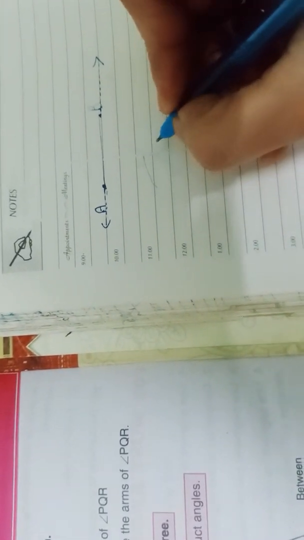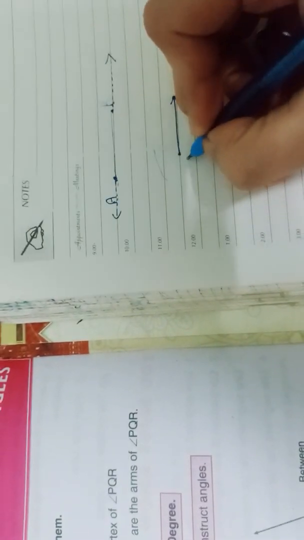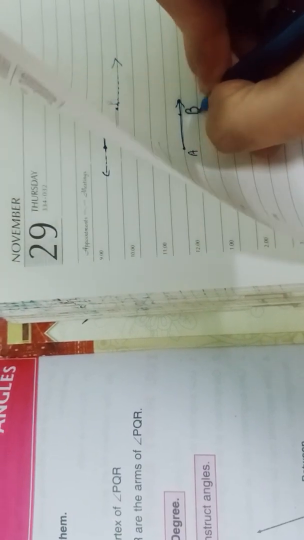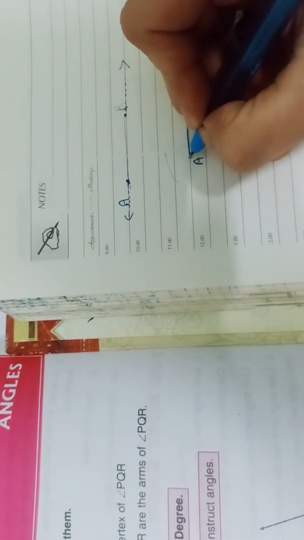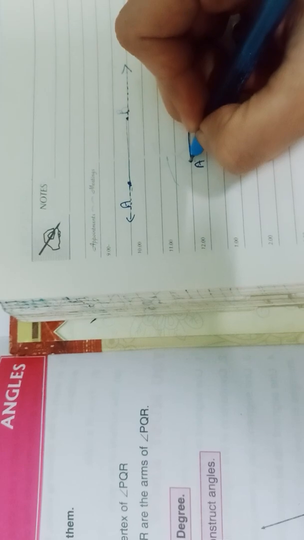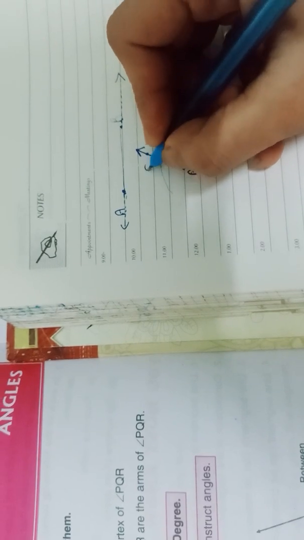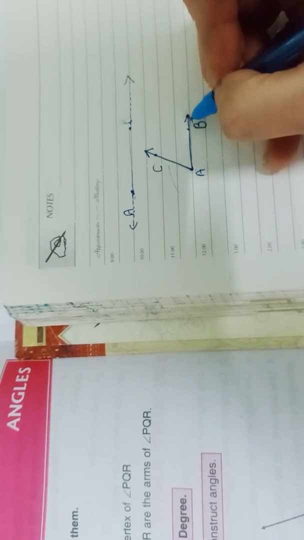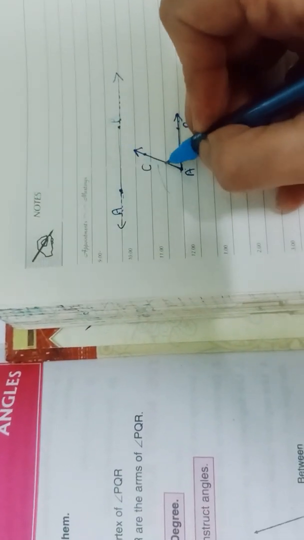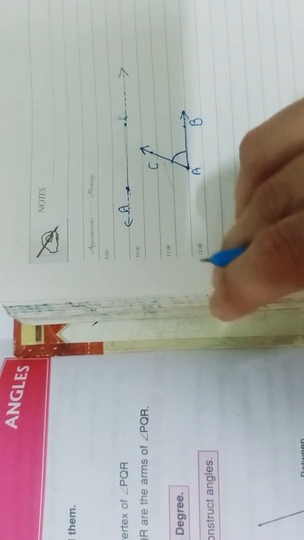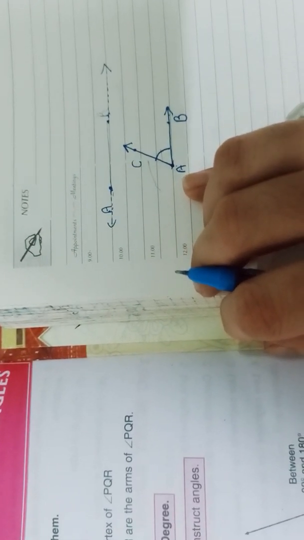Now I have one ray AB. I draw one more ray on A. Suppose A, C. When two rays start from one common point, then they will form an angle.